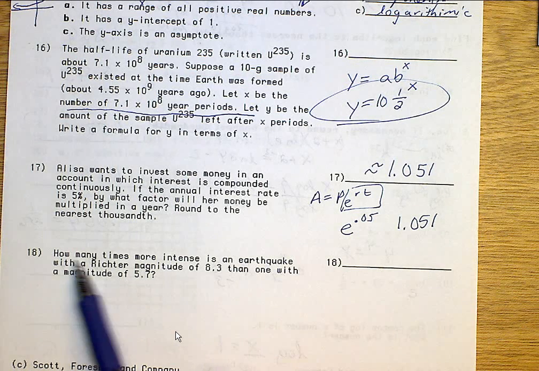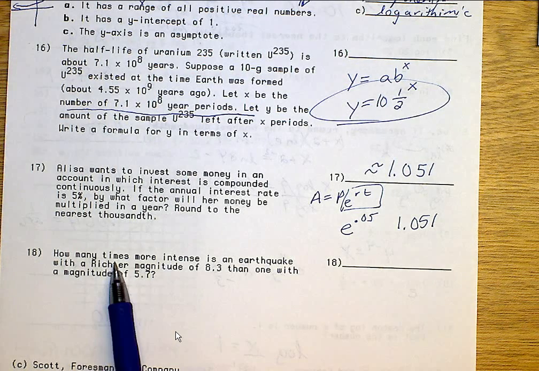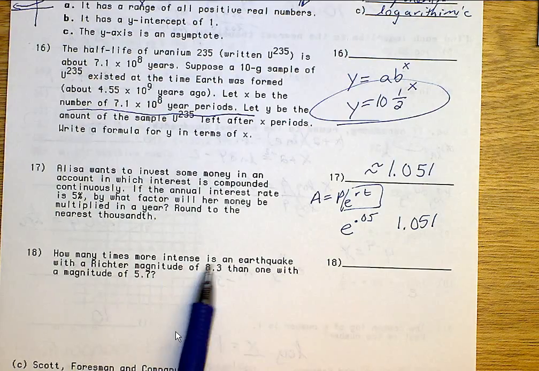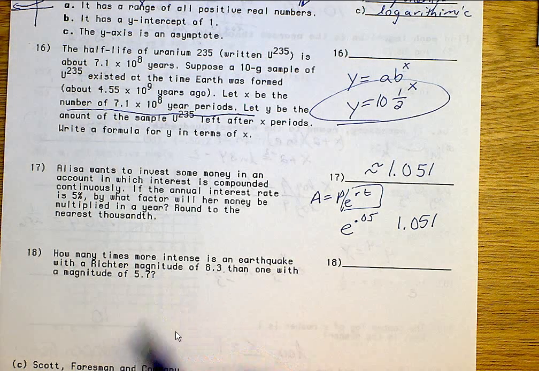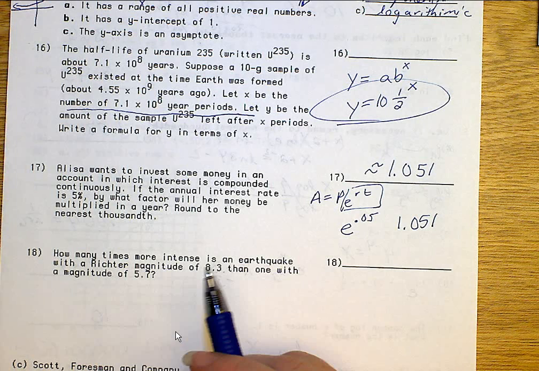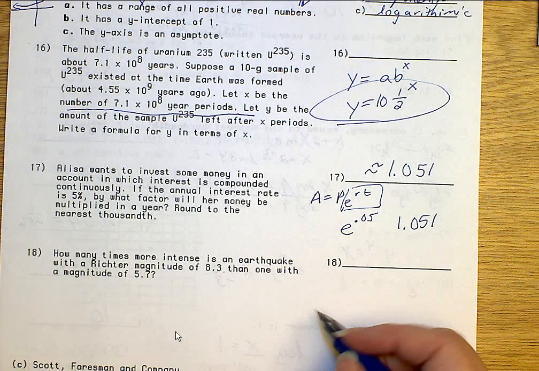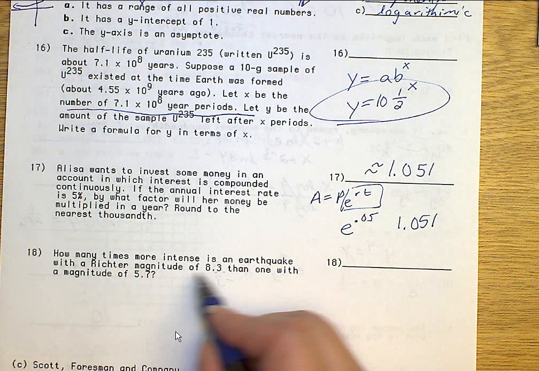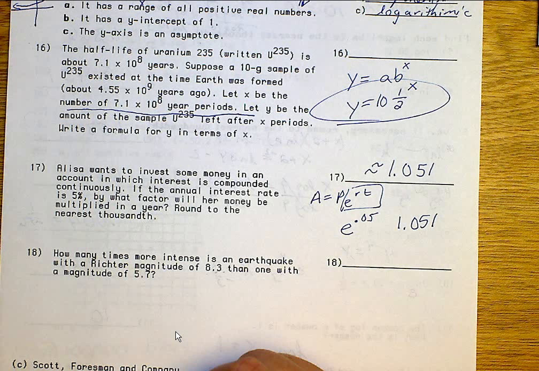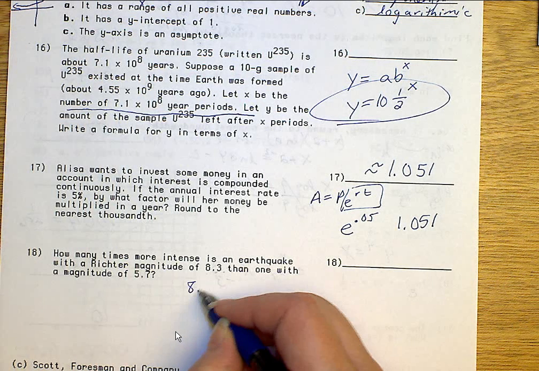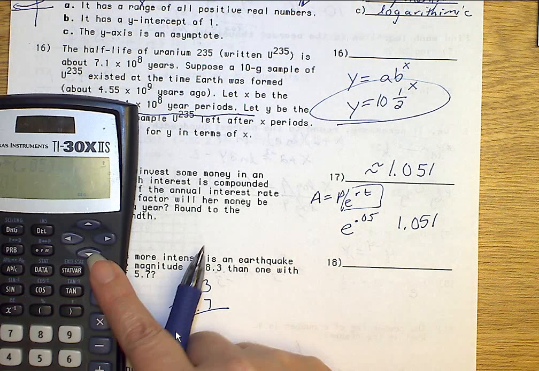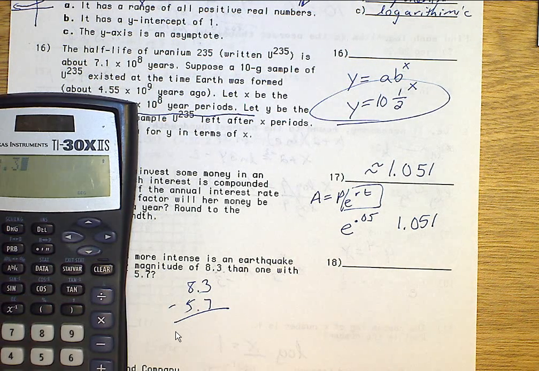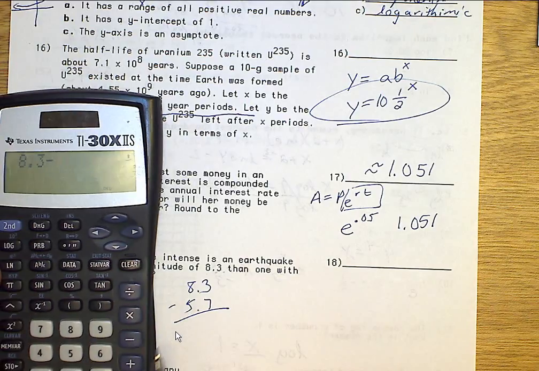Number 18. How many times more intense is an earthquake with a Richter scale of magnitude 8.3 than one of 5.7? So remember, Richter scales are what kind of scale? A logarithmic scale. So what must we do first? Yes, find the difference. So I have 8.3 minus 5.7.